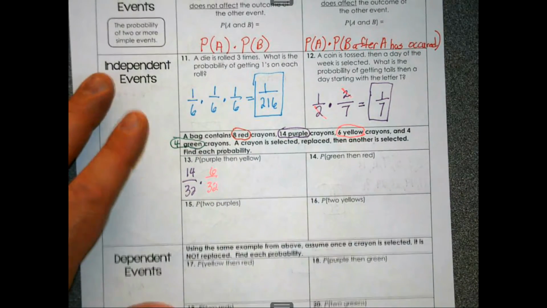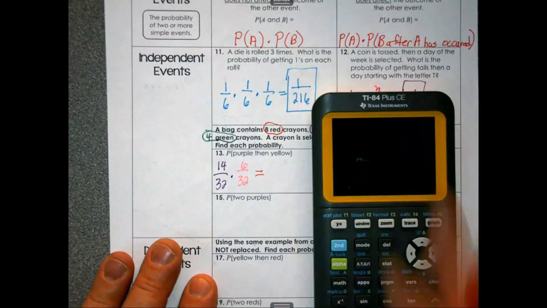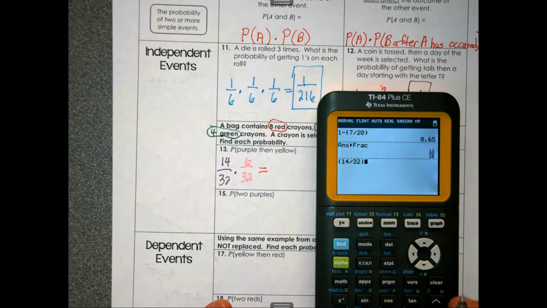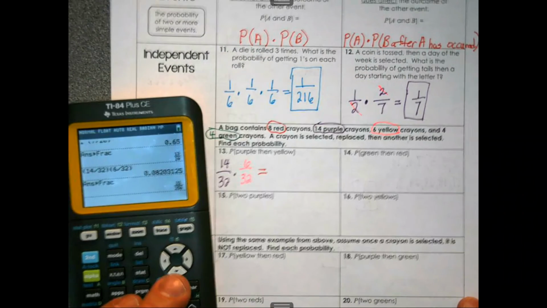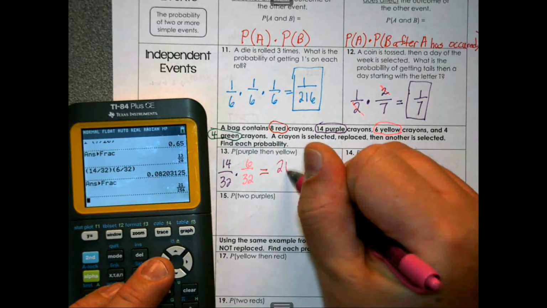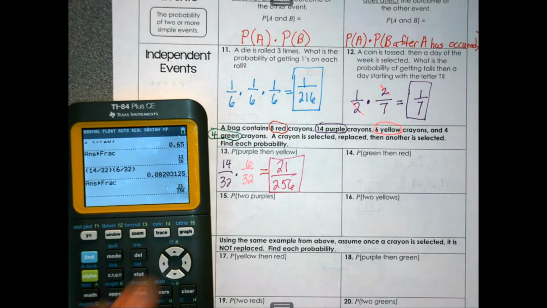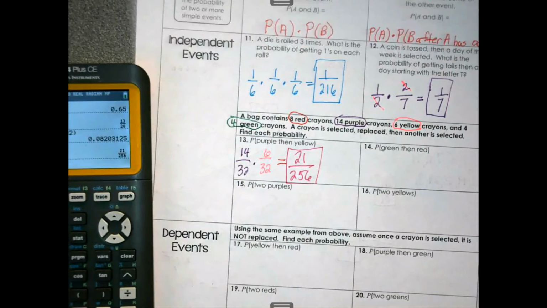And I believe Mr. D is going to use his handy dandy calculator on this one. 14 over 32 times 6 over 32. Put it in, math, enter, and I get 21/256. Okay, 15.